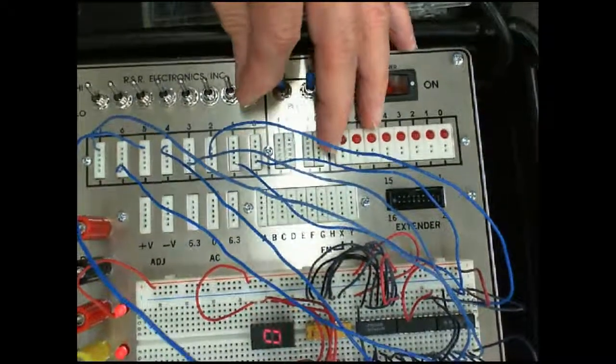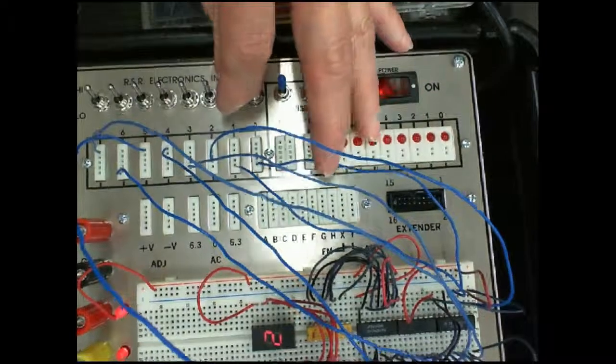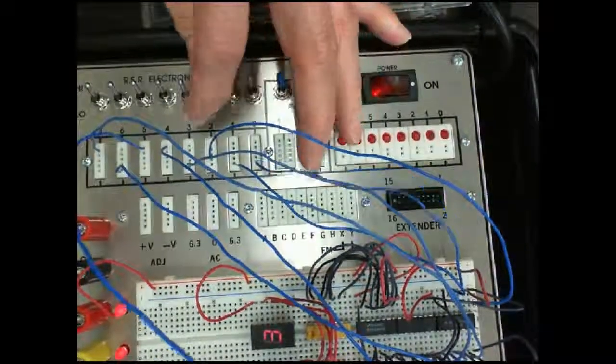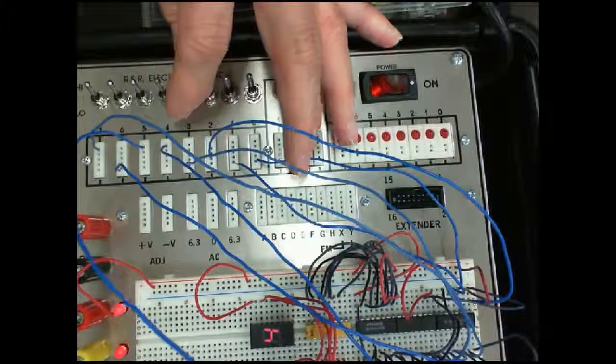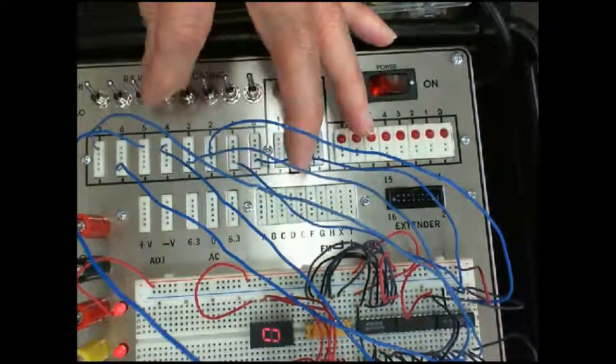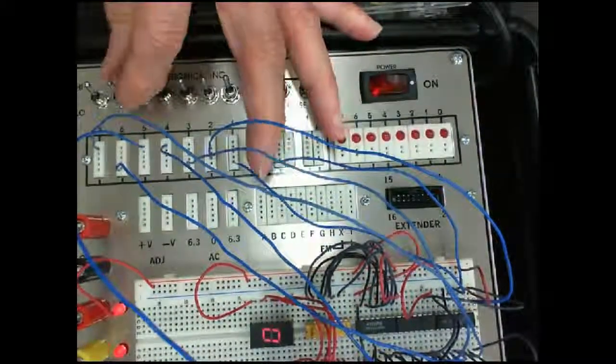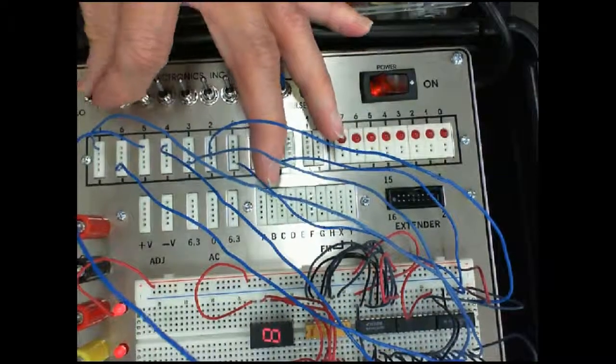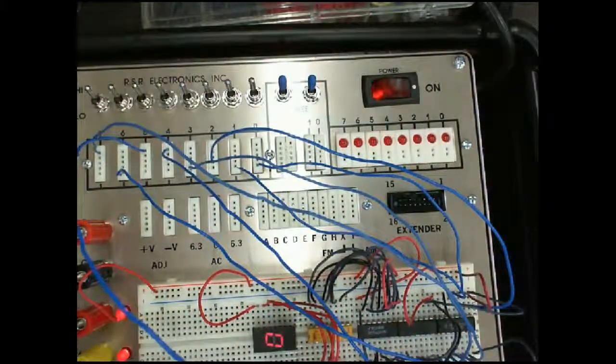This is 1. This would be a 2. This would be a 3. This would be a 4. This would be a 5. This would be a 6. This would be a 7. This would be an 8. Then I would come over and simulate this.